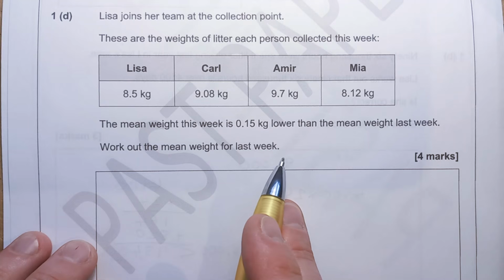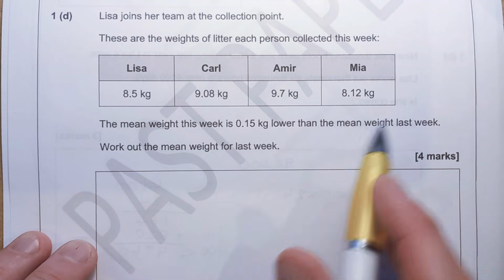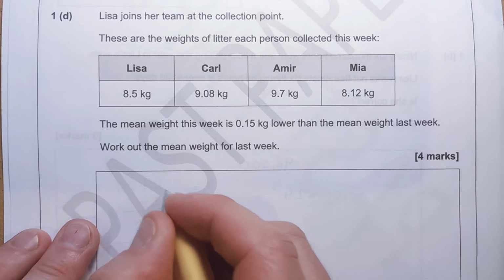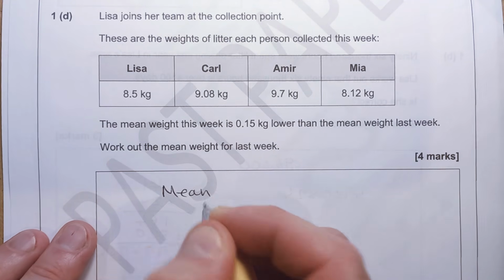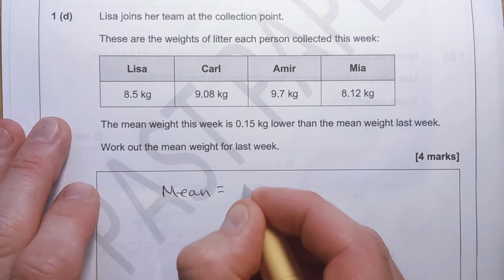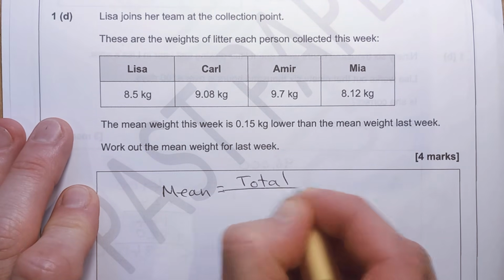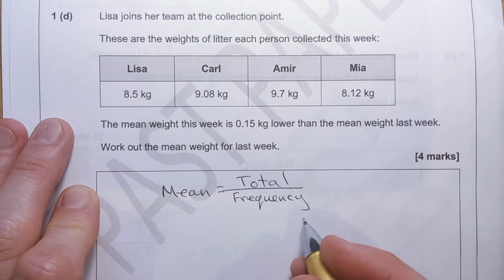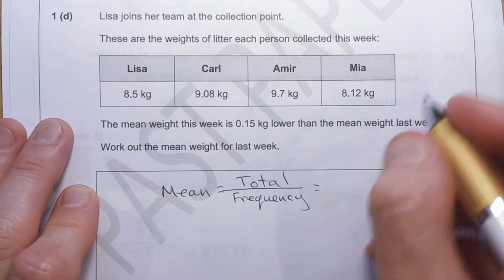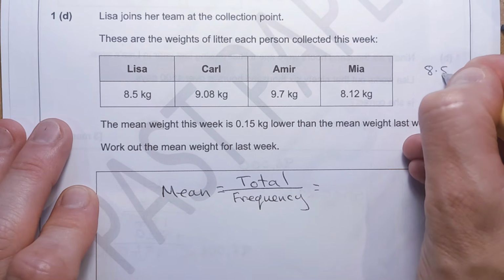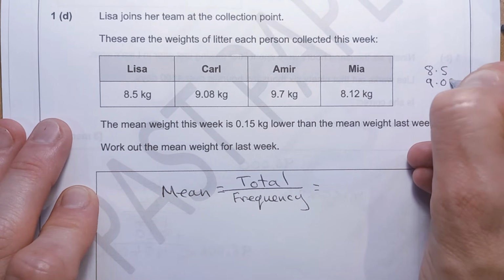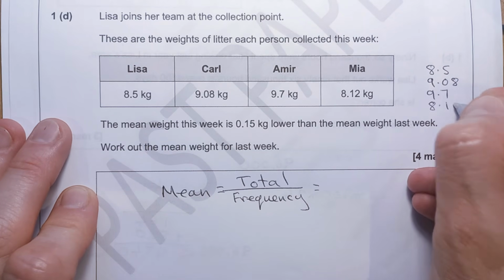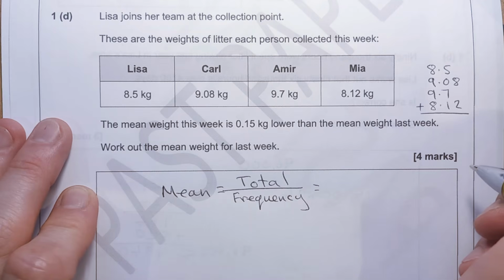Okay, so what we're going to want to do is work out the mean for this week and then use this to adjust it. So the mean is calculated by finding the total of the values and then dividing by the frequency, or how many we've got. So for the total, it's going to be 8.5, 9.08, 9.7, and 8.12. Okay, so let's add these all up.